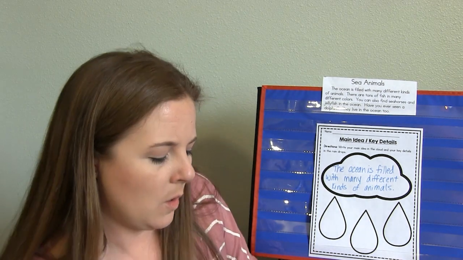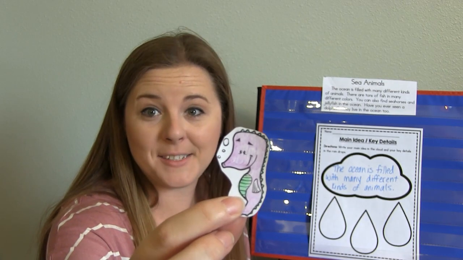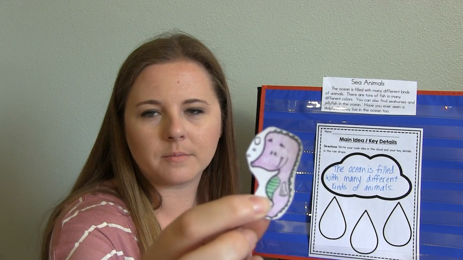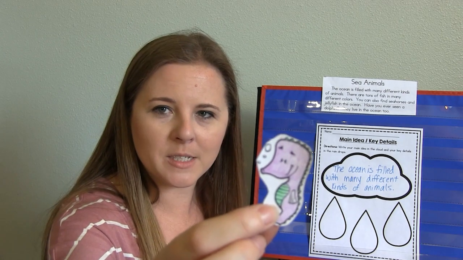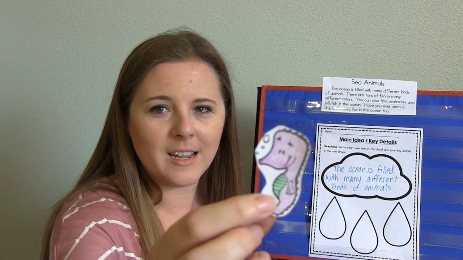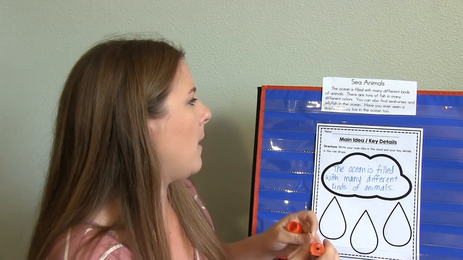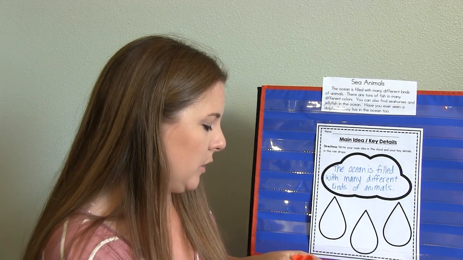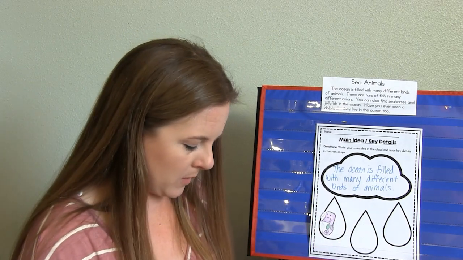No. What about this? What is this? A seahorse. That's right. Where does a seahorse live? In the ocean. So should we add him to our graphic organizer? Yes, I think he would be a good key detail. I remember hearing about him in the story too. Okay, so we're going to put him on there.